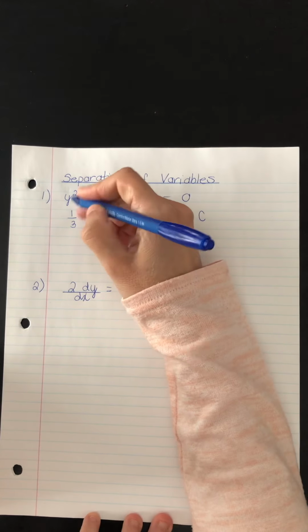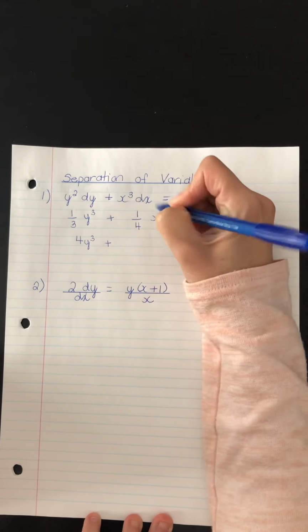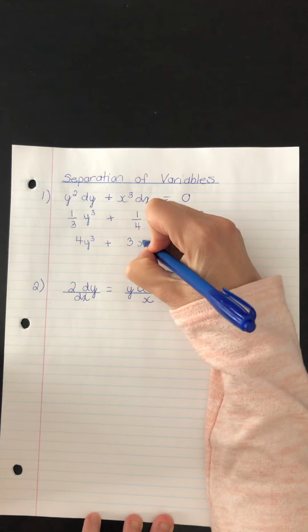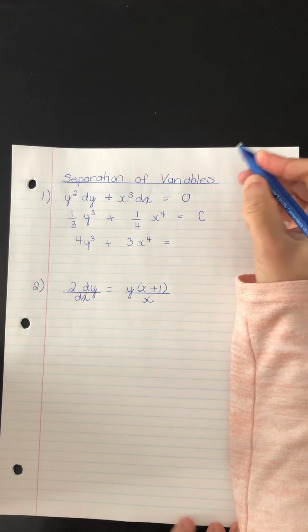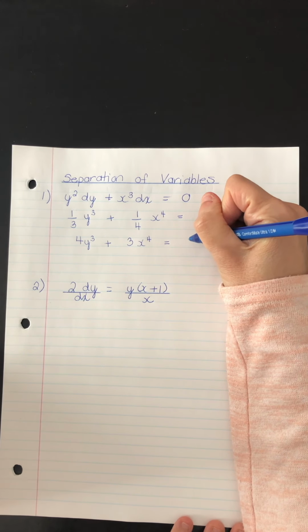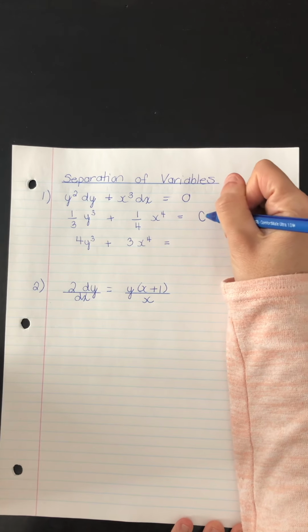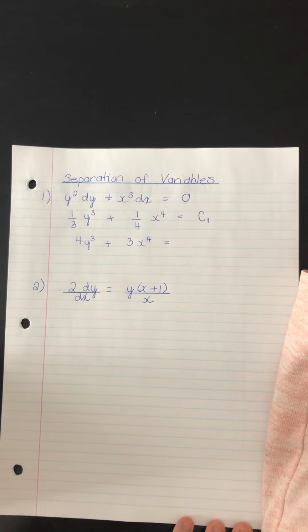So this would then be 4y cubed. And multiplying by 12 here will give me 3x to the power of 4. Now over here in the final answer, we would have 12 times this original constant. So I'm going to change the original constant to C1.